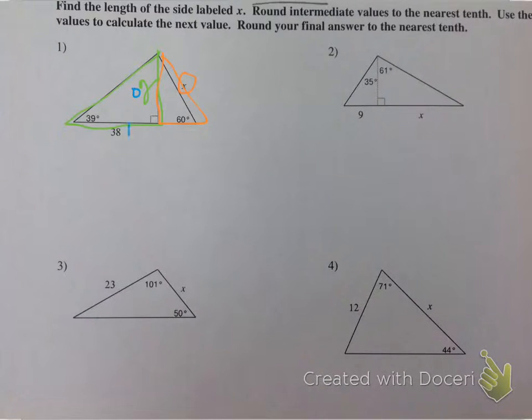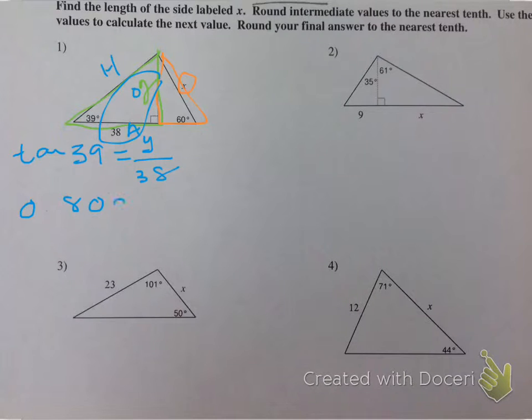So I have O, A, H, which means we are going to use the tangent ratio because I know A and I need O. So the tangent of 39 is equal to, let's say that's y over 38. We're going to look up the tangent ratio on our trig table, and we get 0.8098 is equal to y over 38.